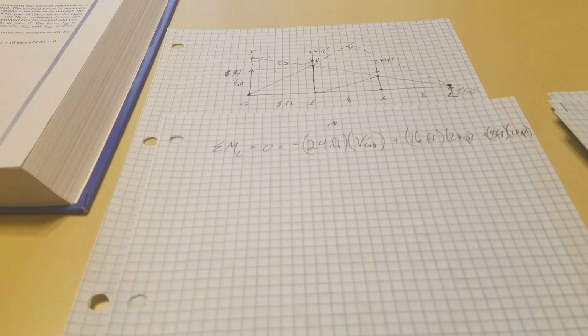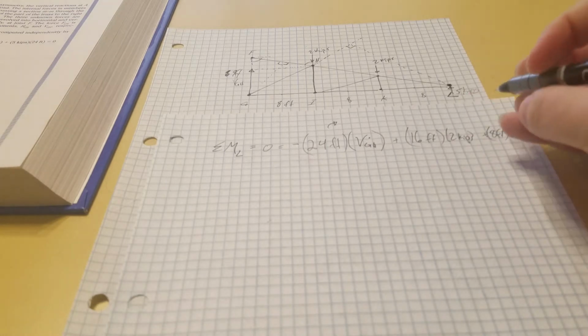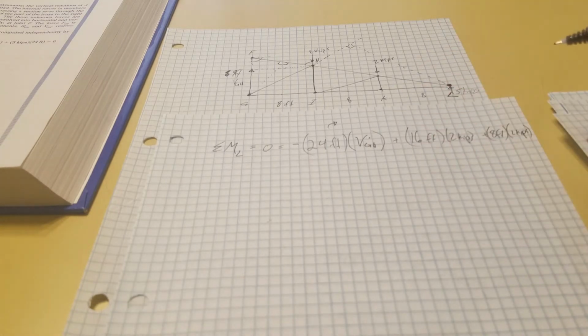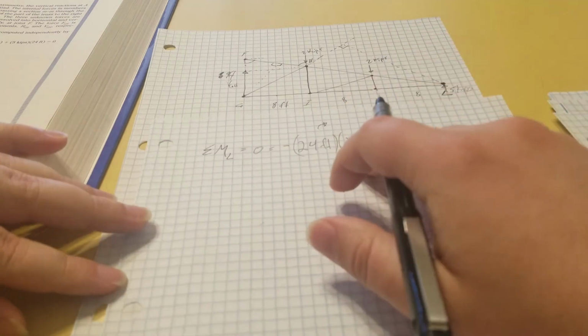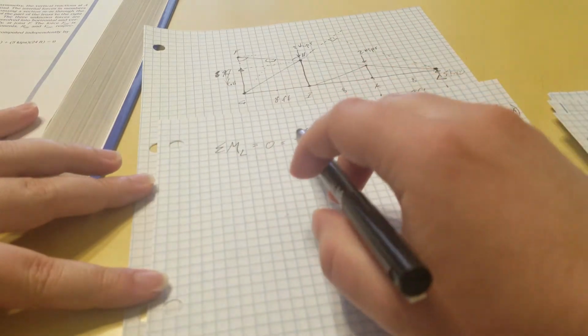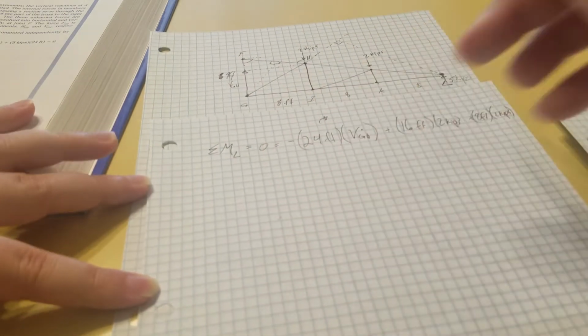I had to put times. Okay, so this is 48 over here, divided by 24 is 2. So the vertical component is only 2 in magnitude.